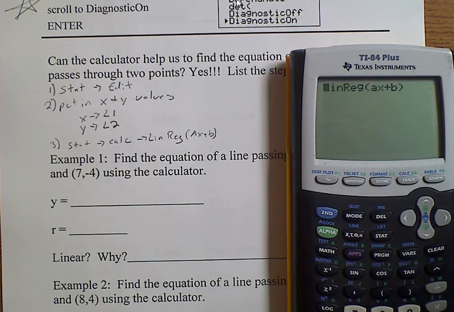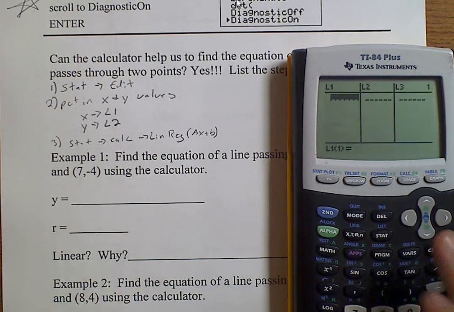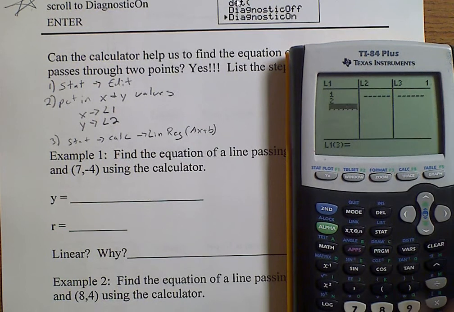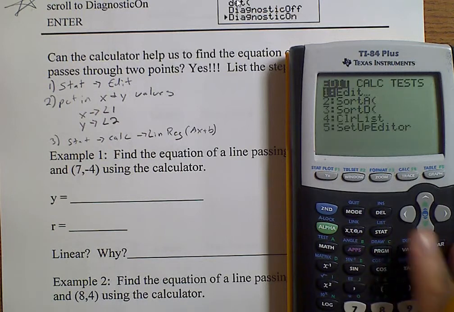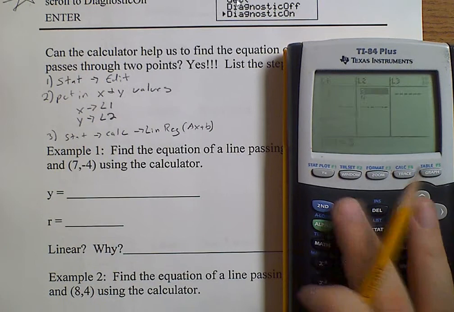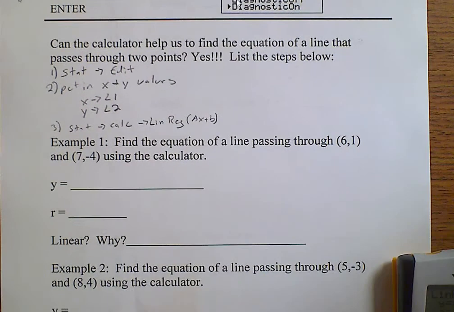Go to Stat, Edit. It's giving me an error because I haven't put any points. So I'm just going to go ahead and say 1 and 1. Sorry, 1 and 2. 3 and 4. Just typing in some junk. So now, when I do my linear regression, it gives me some information. So let's go ahead and work out how to do this.